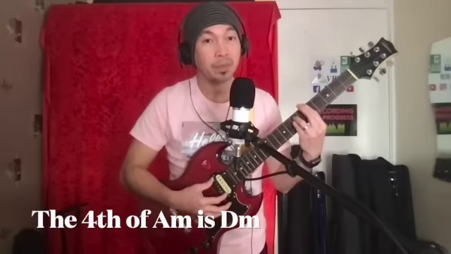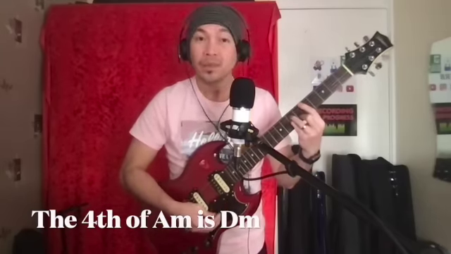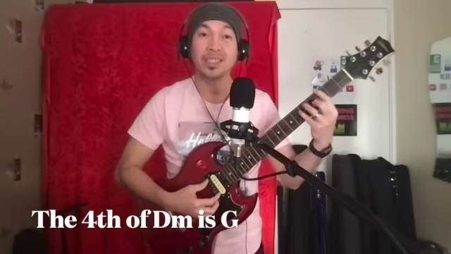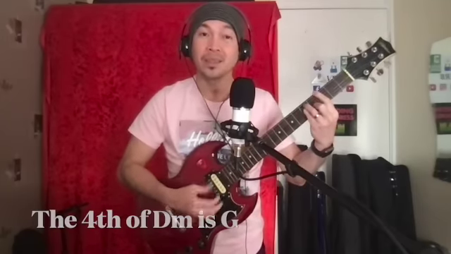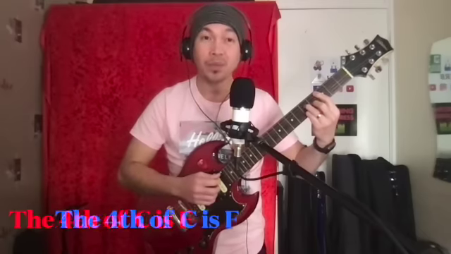The fourth of A minor earlier, we said that it's D minor, isn't it? What is the fourth of your D minor? It's G. And then with G, what is the fourth of G? Is C. We are using the C major 7 here. And then what is the fourth of your C? Is F, isn't it?